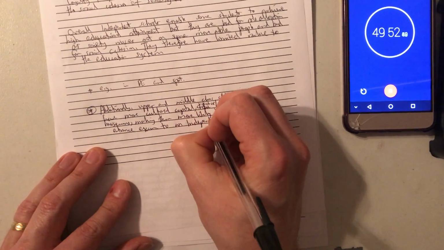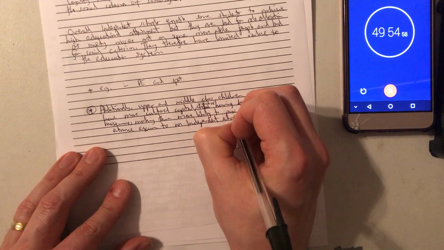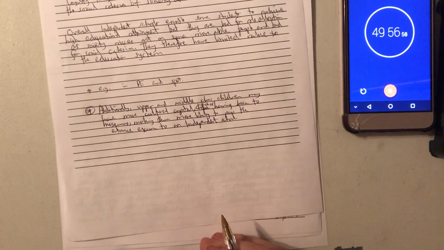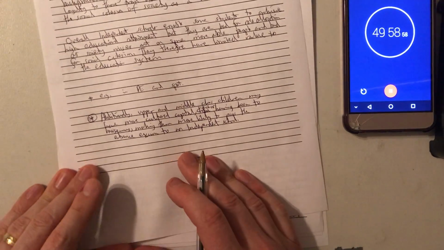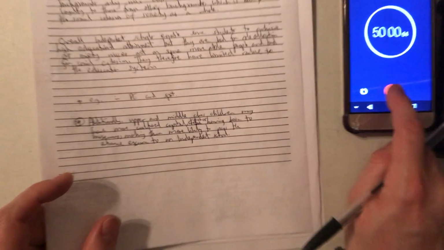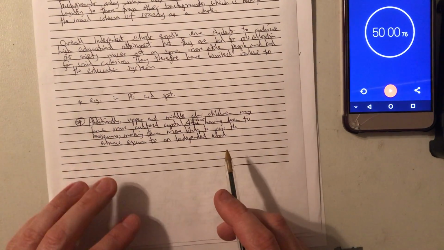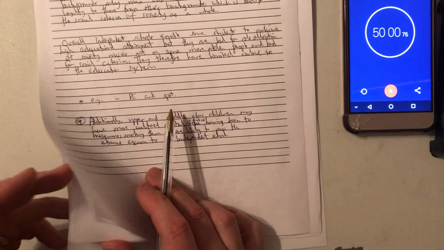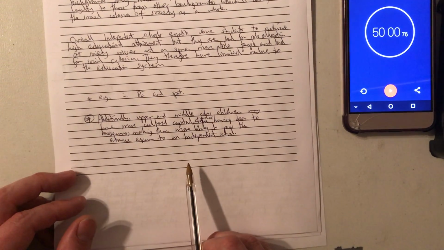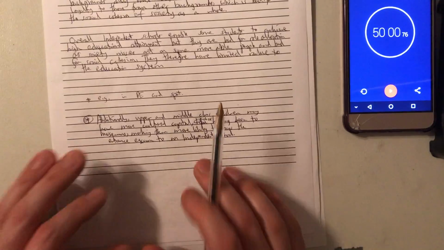So that time at the end for checking your work, you can use it to check spellings, you can use it to go back to a question you've missed, you can use it to read over and make sure everything makes sense, or if you have the time, you can use it to take an idea from the beginning of the paper and add it to your essay. 50 minutes then, and I have done one section of a paper.